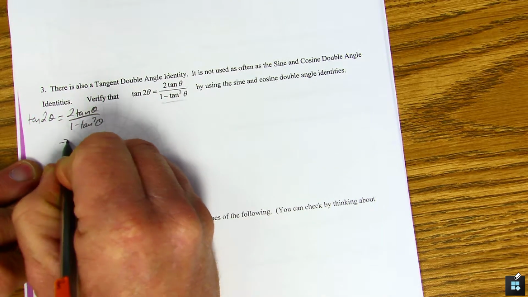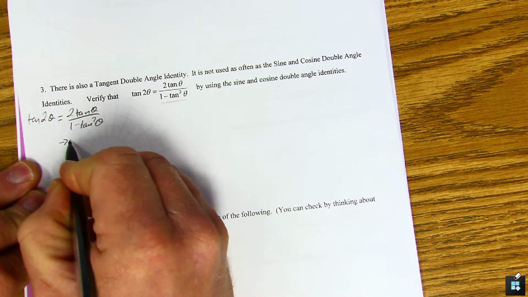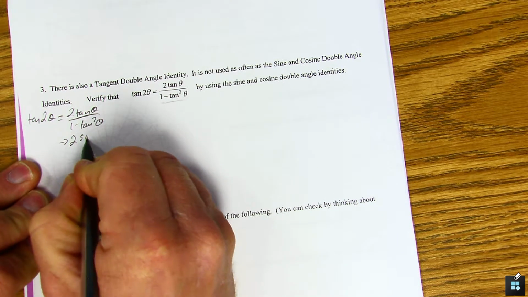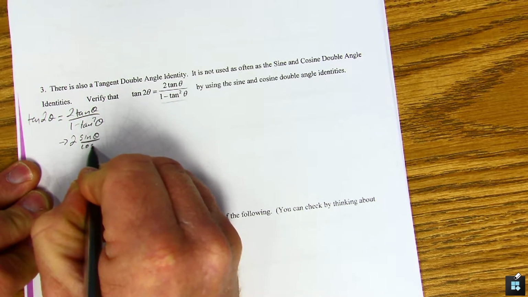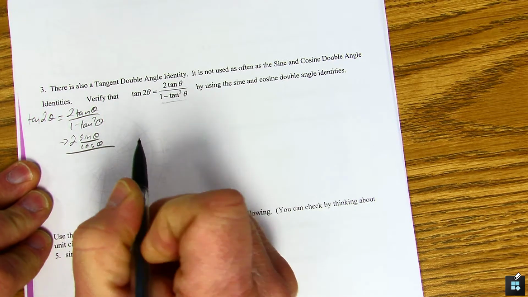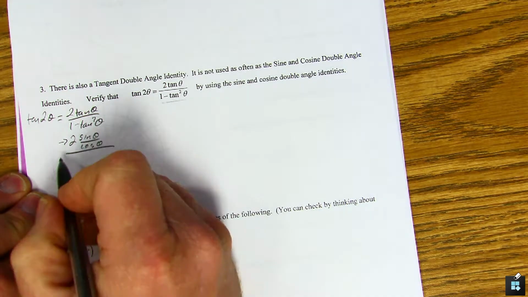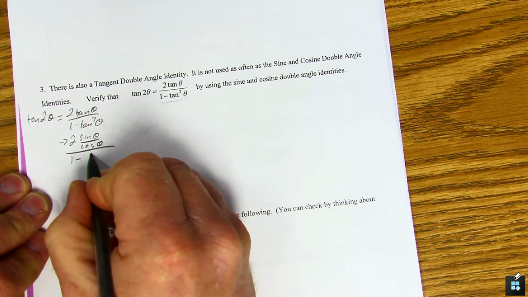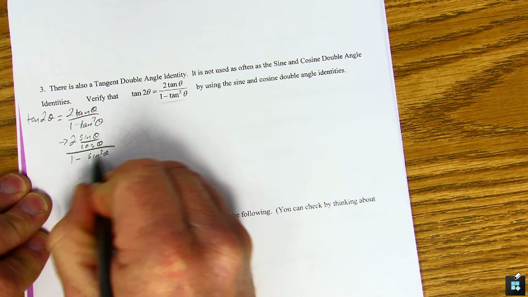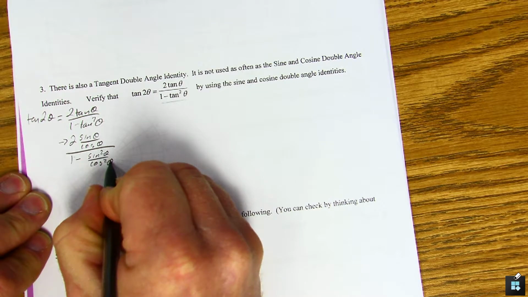So on the right side, it would follow tangent 2 theta. We probably would turn to sine theta over cosine theta all over 1 minus tangent squared. Now, if it was 1 plus tangent squared, that's secant squared theta, but 1 minus tangent squared, we don't have anything for that. So let's just write that out as 1 minus sine squared theta over cosine squared theta.